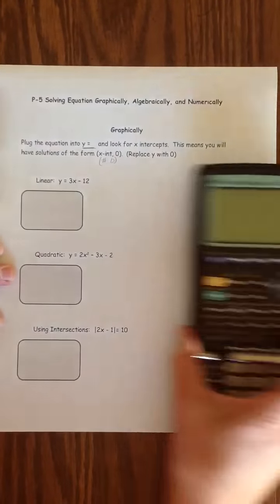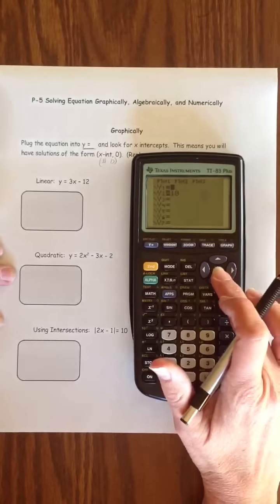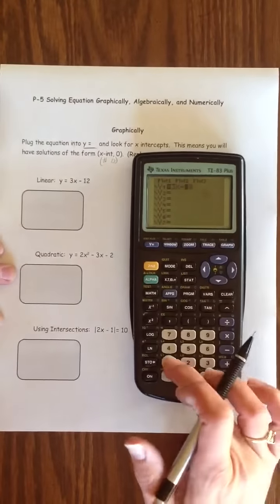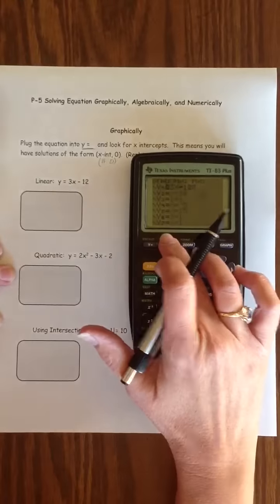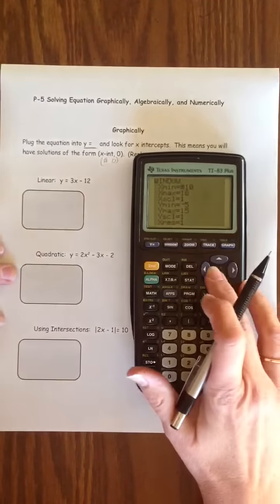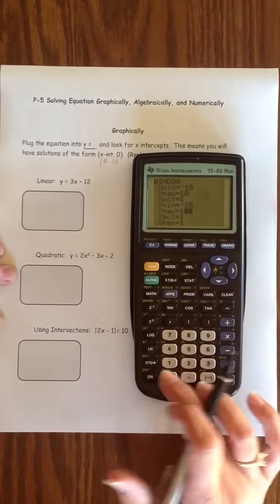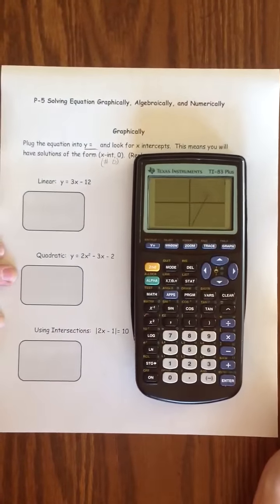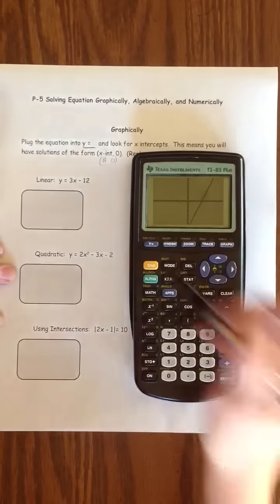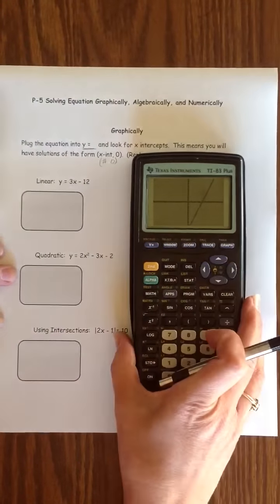So our first one will be this linear equation. On your calculator, we are going to plug in y equals 3x minus 12. And what we're going to do right away is set our window to be a standard window. Typically our windows run from -10 to 10 and -10 to 10. When we hit graph, you'll see that we have a line in our window. This is a decent sized graph. There's not a lot of dead space. There's some over here, but that's not a real big deal.